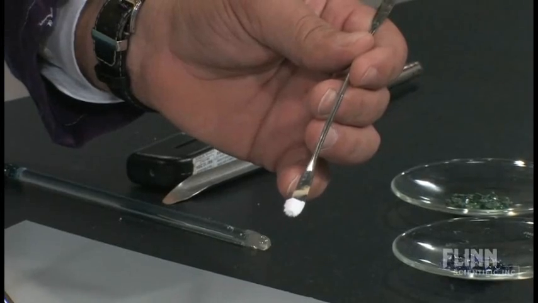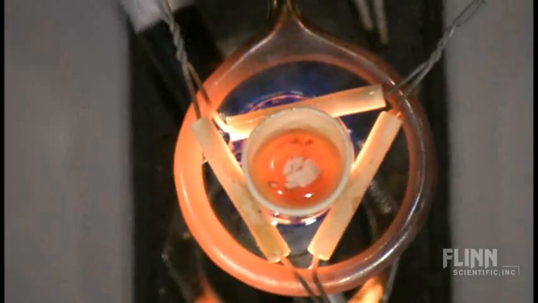Now my kids would put a whole scoopula in there, so I have to show them not to put so much in there. And I'm just going to tip that in there.